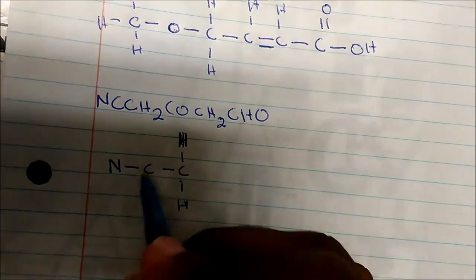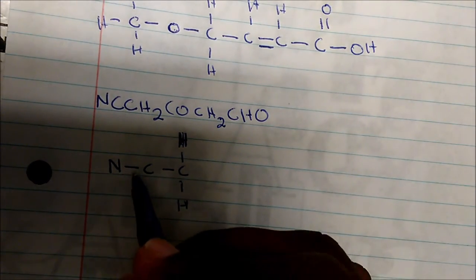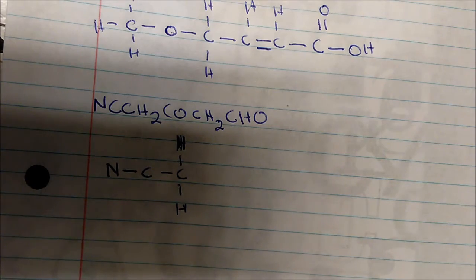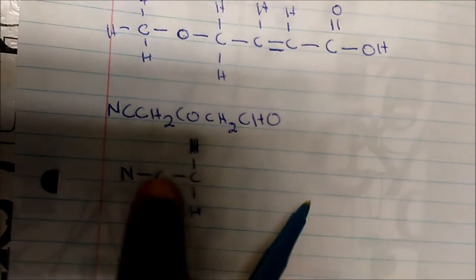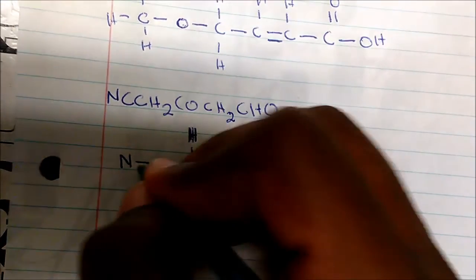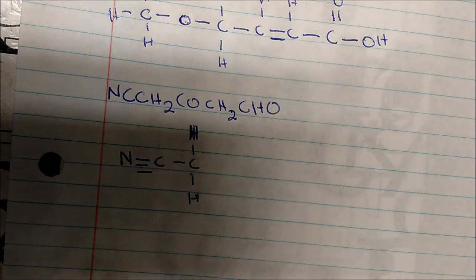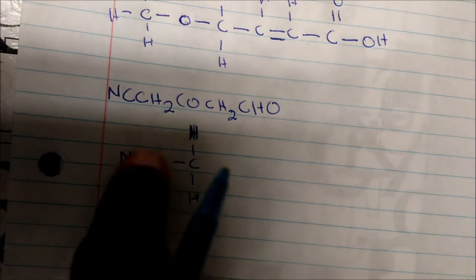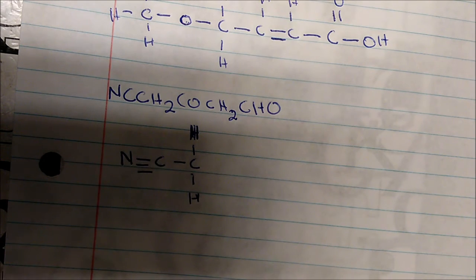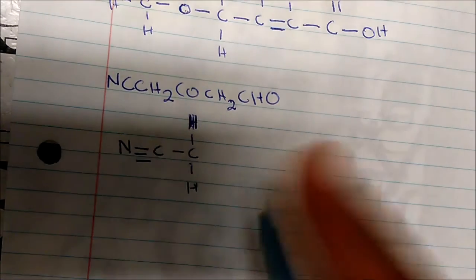Okay, we have a CH2, but notice my carbon here is missing what, 2 bonds? It needs to satisfy the octet rule. So the only way for this to satisfy the octet rule is if we add those two bonds in there. Okay, and this will also make nitrogen happy. So again, now we have our CH2.